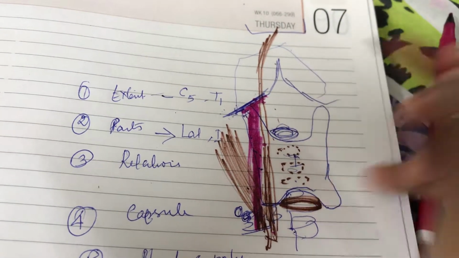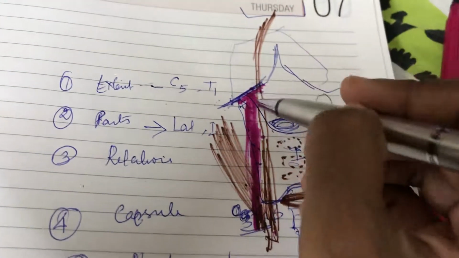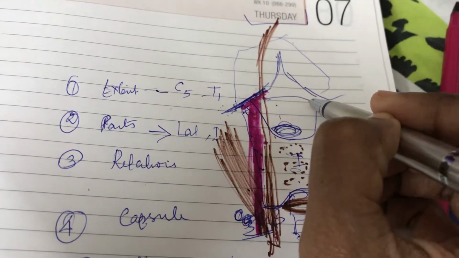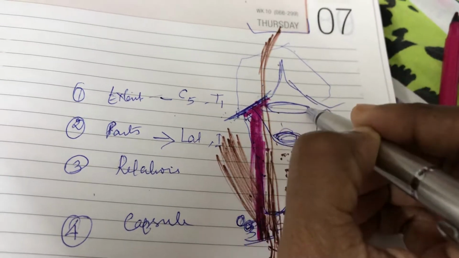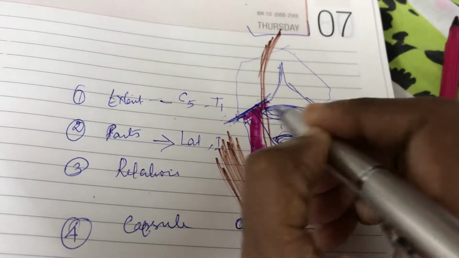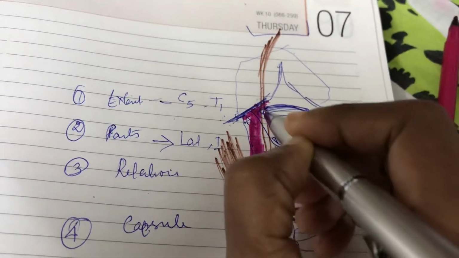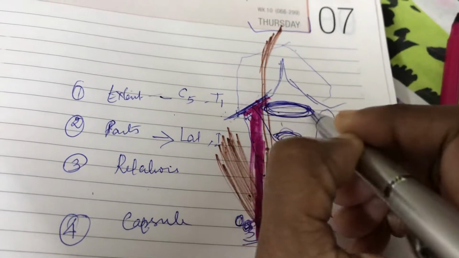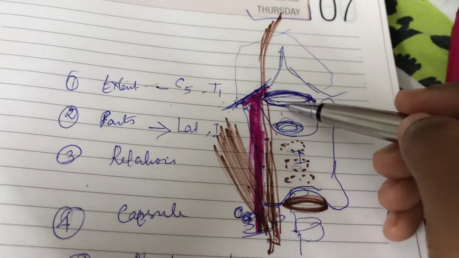So what could be the next cartilage? An empty space is here. We need to fill up the empty space. That is your cricoid cartilage. What is the cartilage? Cricoid cartilage. So you have to draw the cricoid cartilage here. That is a ring shaped cartilage. So I have drawn like this. Okay, this is the cricoid cartilage.